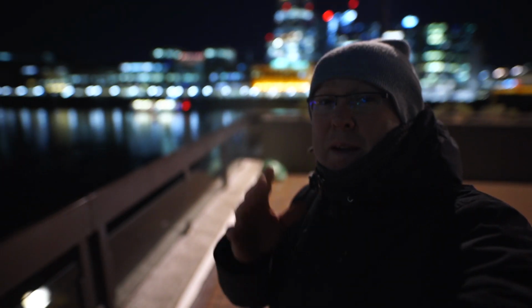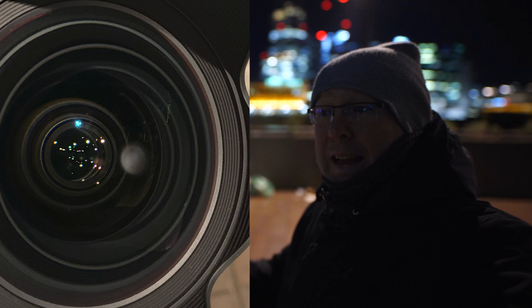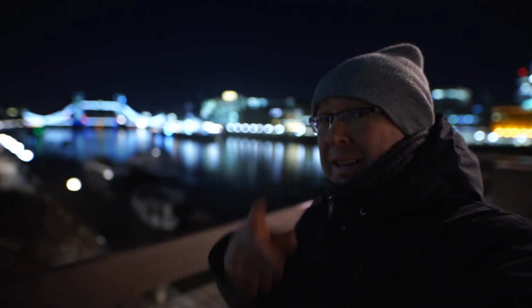So this lens that I'm vlogging on at the moment developed dew inside the lens, right in the middle, like a dot spot. Have a look at this picture. So I really made sure that this will not happen.